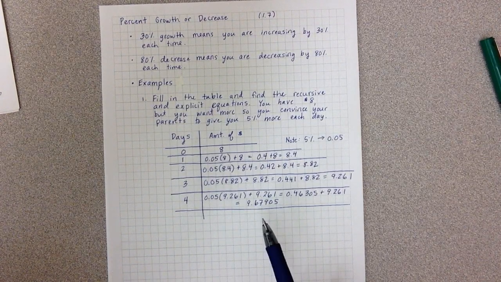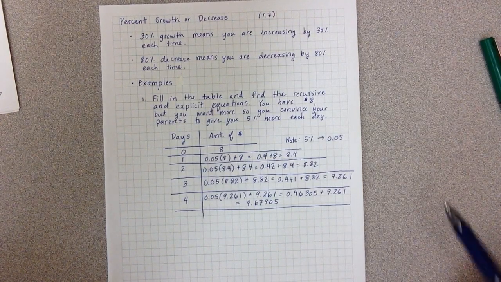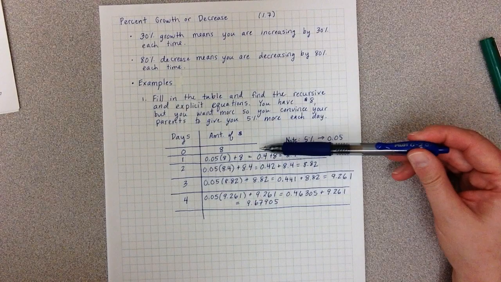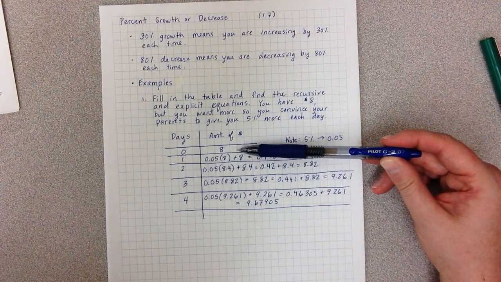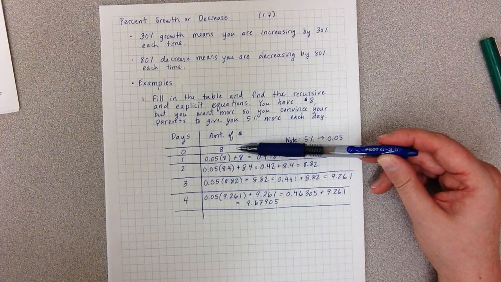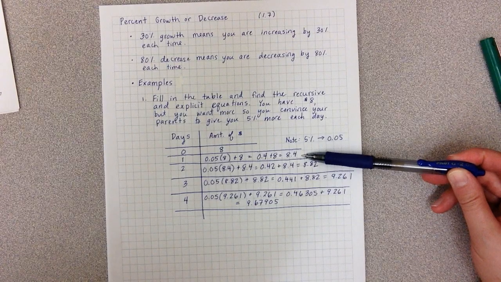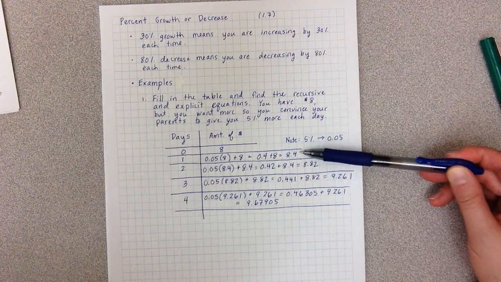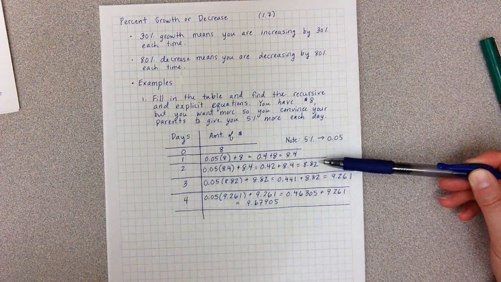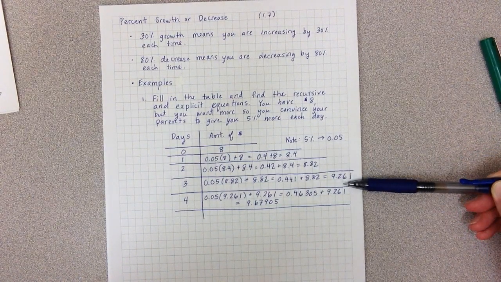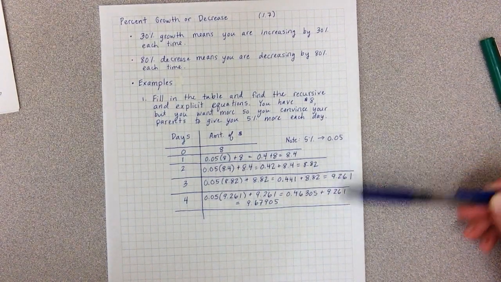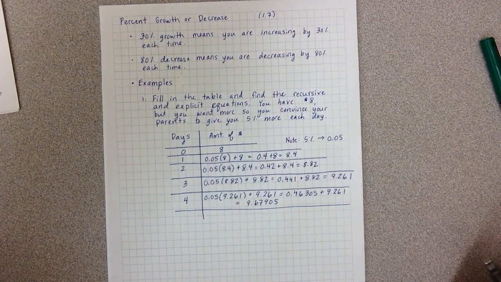So I'm thinking that this is possibly a geometric sequence. And so I'm going to try to figure out what would I multiply 8 by to get my 8.4, and my 8.4 to get my 8.82, and 8.82 to get 9.261, etc. And I'm going to want to check that it holds the whole time.